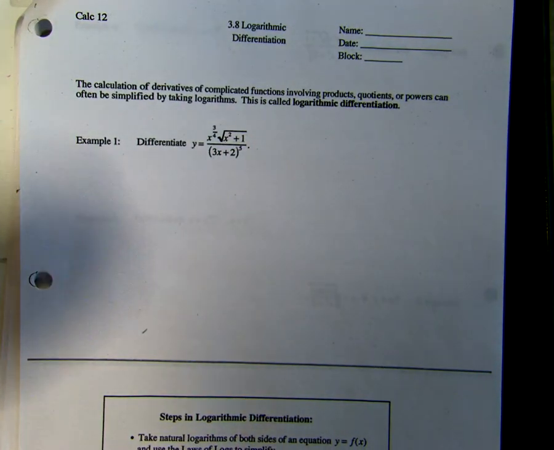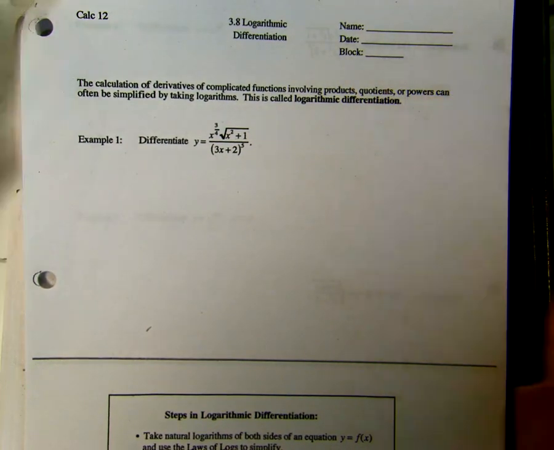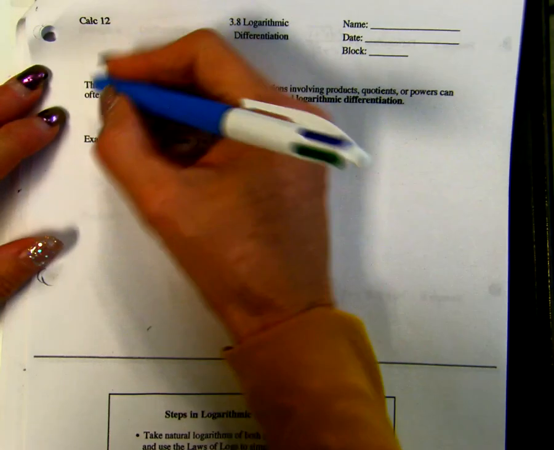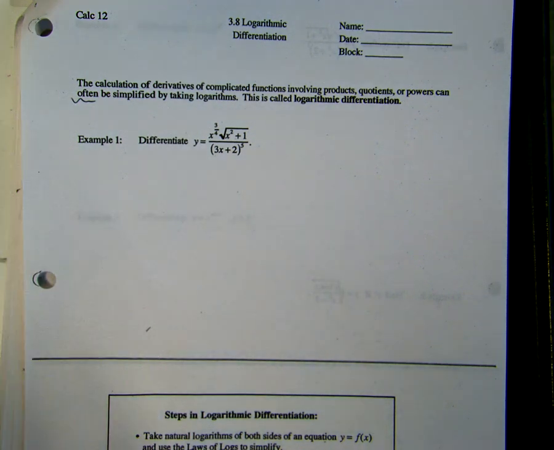So the calculation of derivatives of really complicated functions involving products, quotients, or powers, often, not always, but often we can simplify them using logarithms. We call this process logarithmic differentiation.